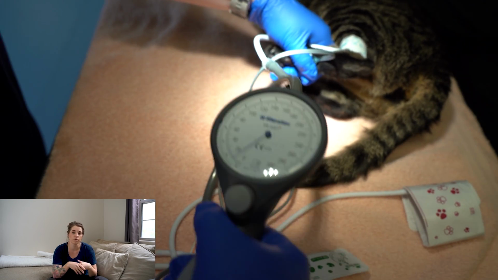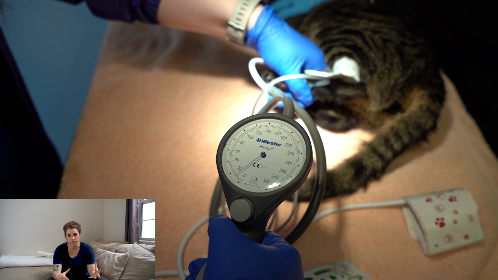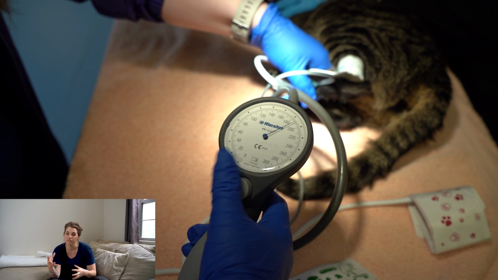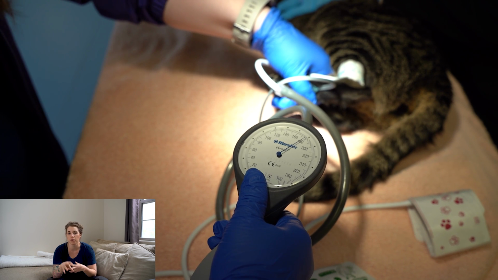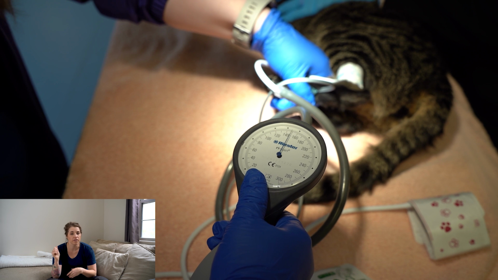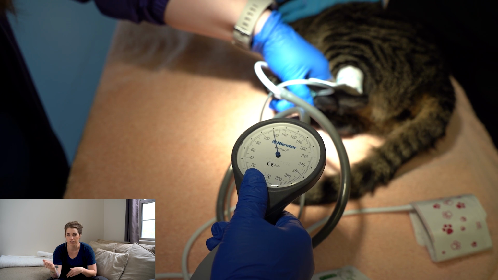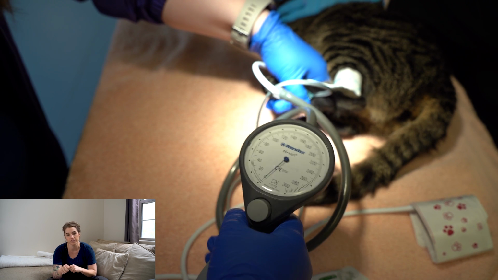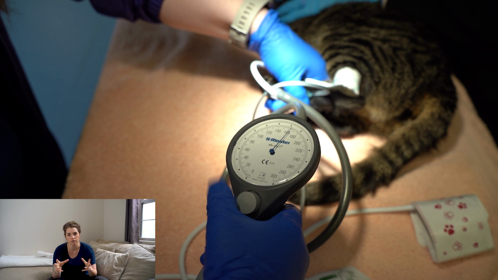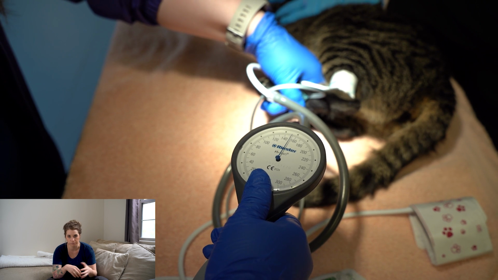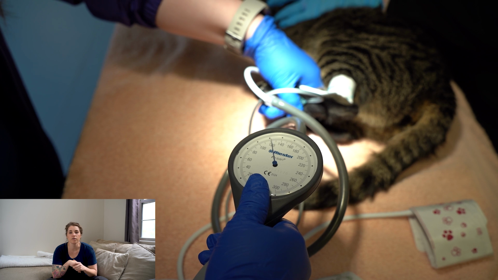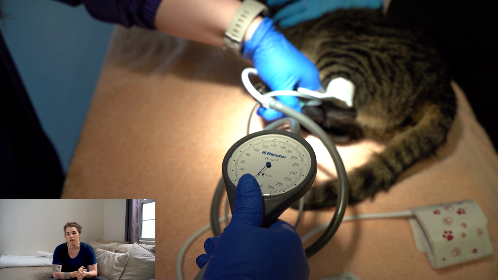Once you've found your pulse, you're going to inflate your sphygmomanometer, which will inflate your cuff to the point that you no longer hear the pulse. Then you'll let the air out of your sphygmomanometer until you can hear the pulse again. And this will be your systolic, or depending on your reference, the mean blood pressure. And you're going to repeat this 3 times.